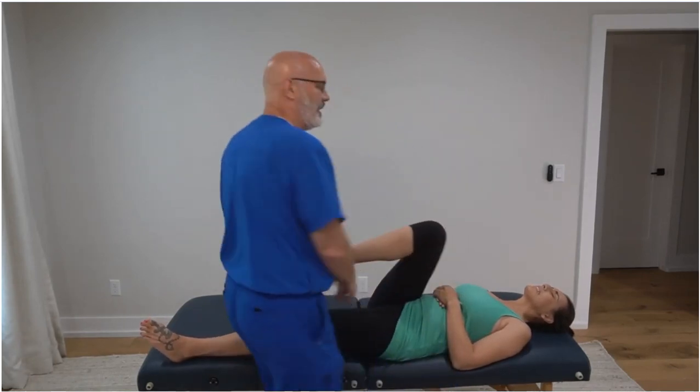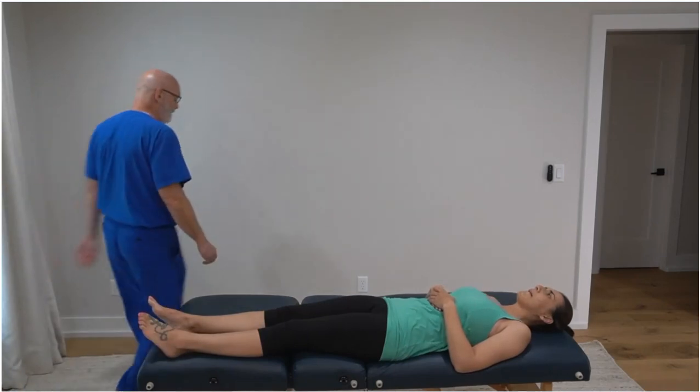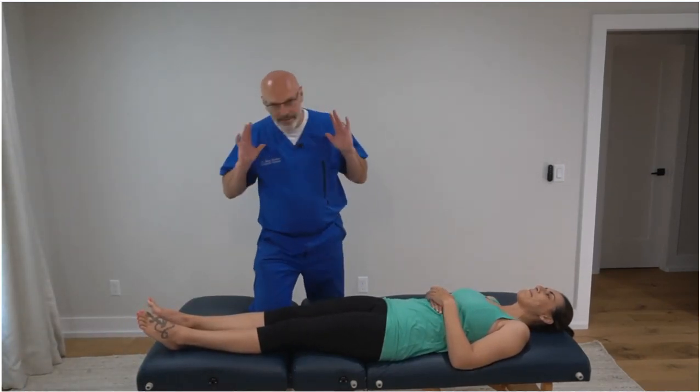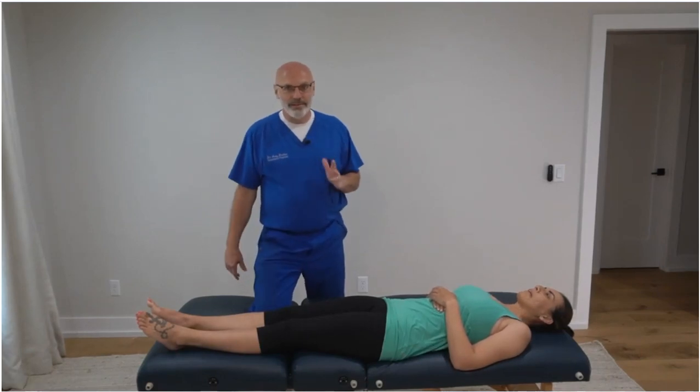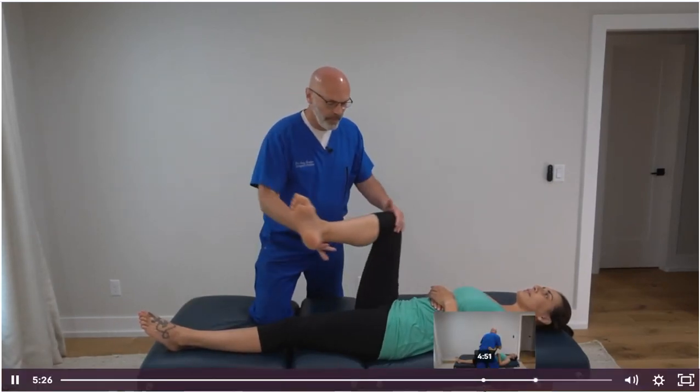There we go. That's usually what you're going to hear, some "oh my God," but that's what it's going to take. I tell patients a lot that if we stop when it starts hurting, it's like going to the gym: when you start gritting your teeth, you have to really push it. All right, so here we go.